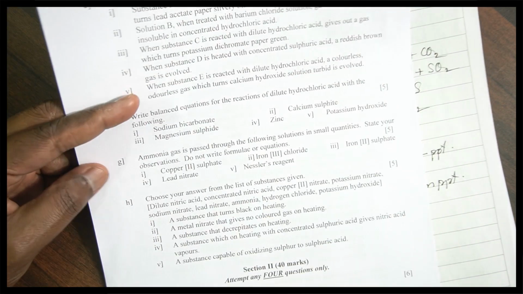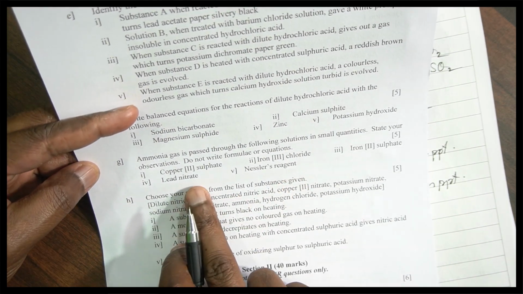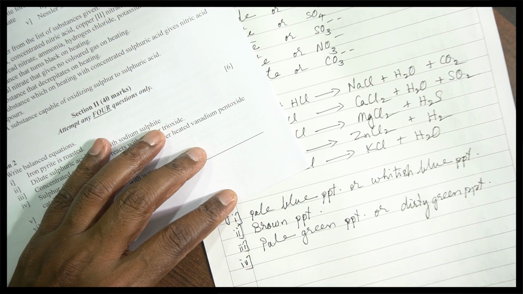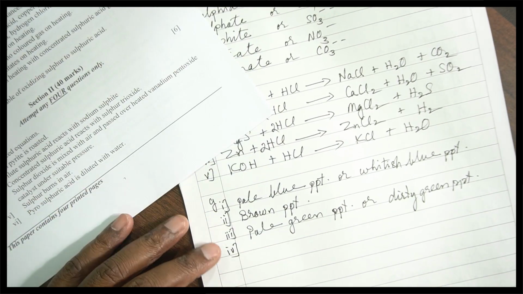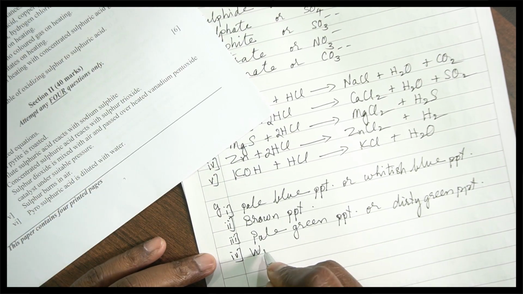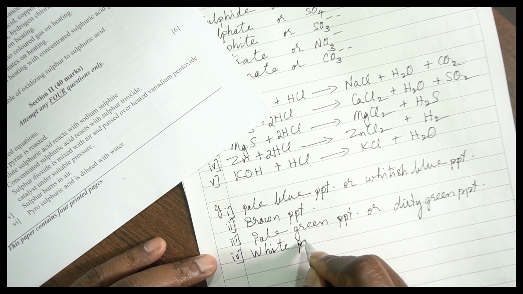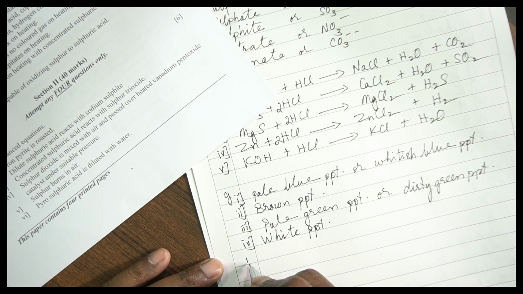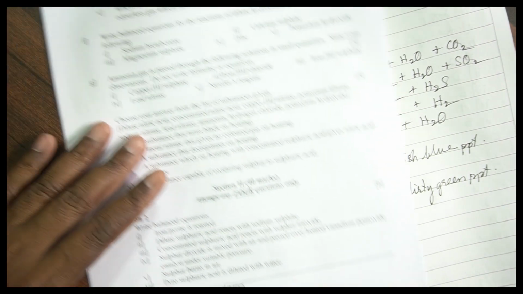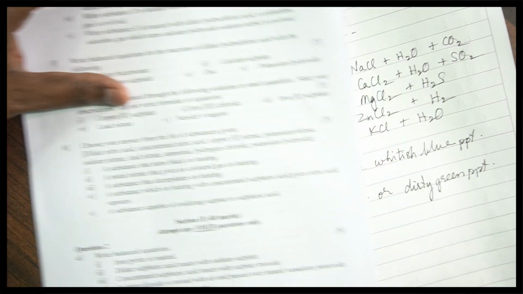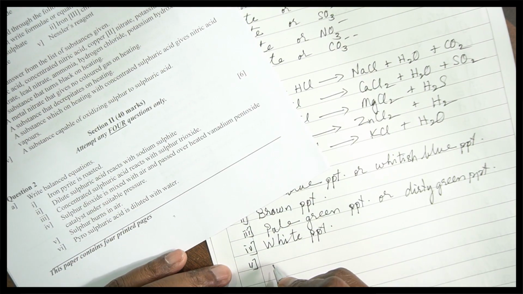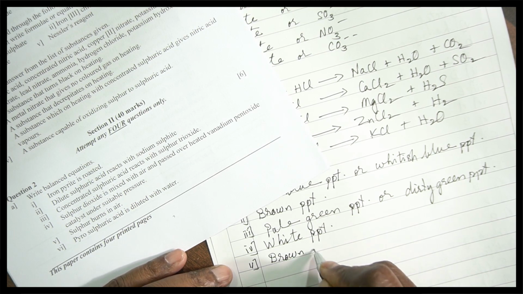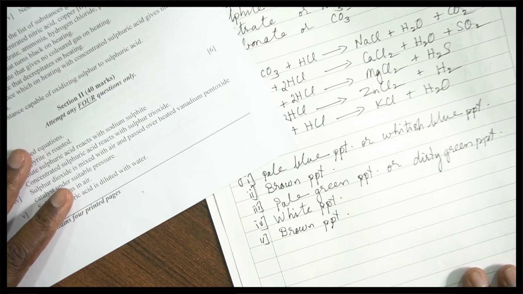Now the next part of the question is lead nitrate. Lead nitrate is a colorless solution, so you can write lead nitrate and ammonium hydroxide. Lead hydroxide will be formed, which is a white precipitate. Okay, and then the fifth part, here we have Nessler's reagent. We know ammonia solution and Nessler's reagent and ammonium ions, NH4 plus ion, will give you a brown precipitate. So this answer is also done.